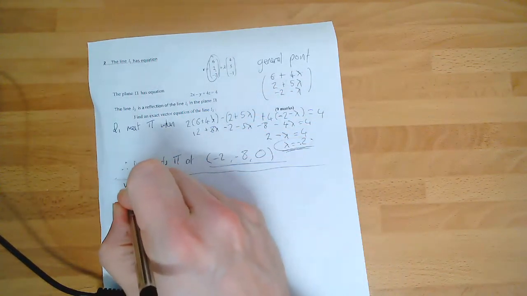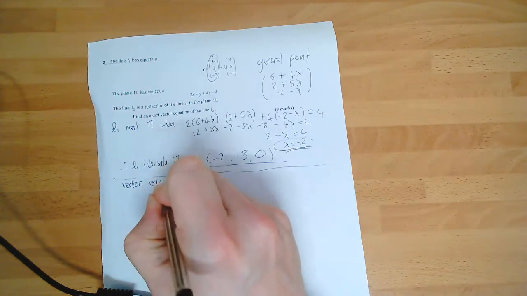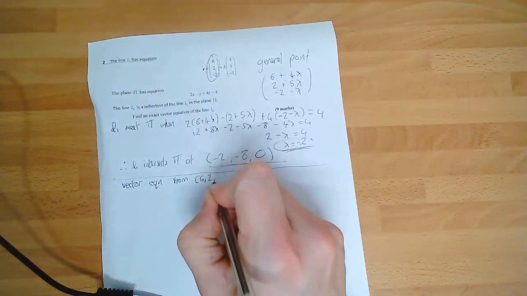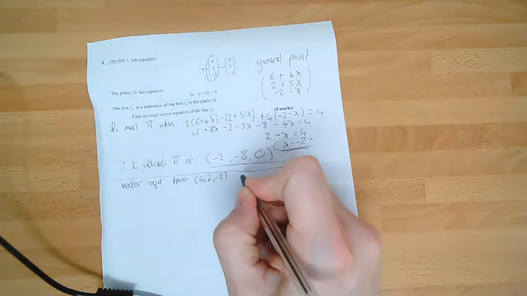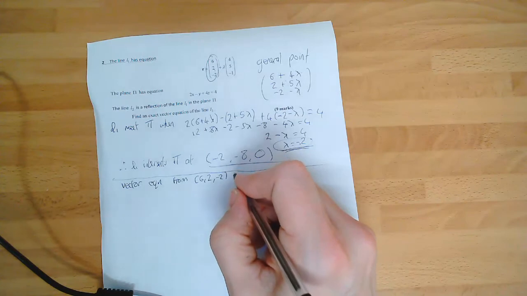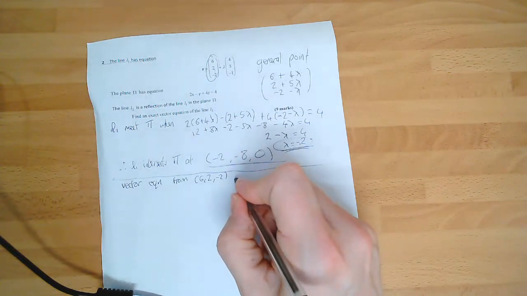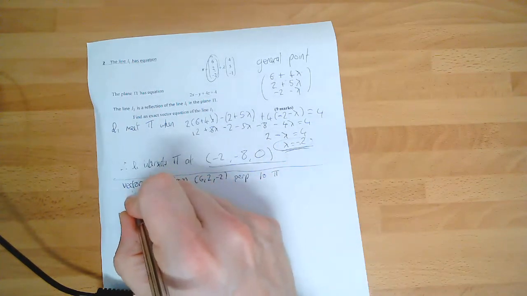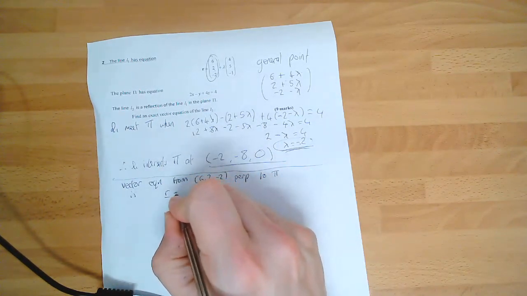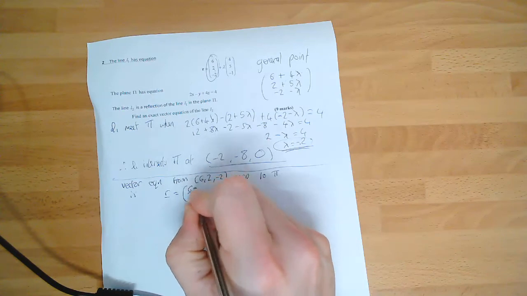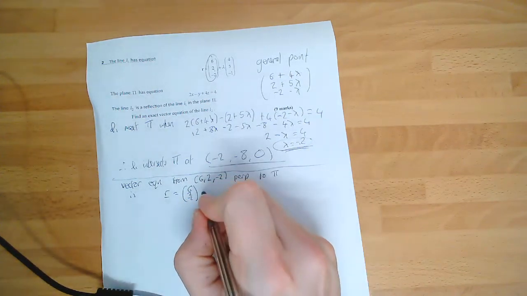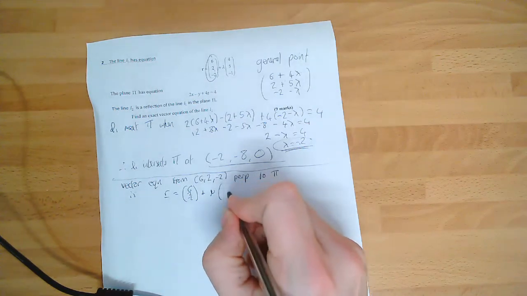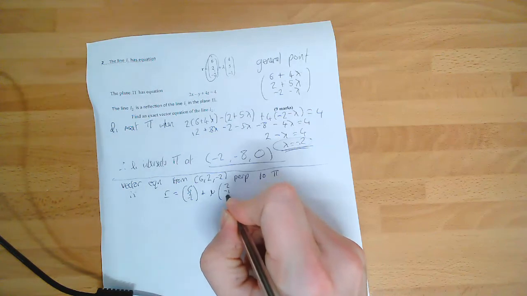So the vector equation from 6, 2, negative 2 which is perpendicular to pi would be this: r equals 6, 2, negative 2 plus, we use mu this time, mu times 2, negative 1, 4.